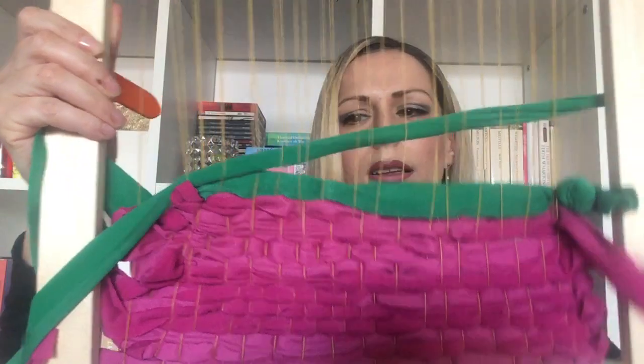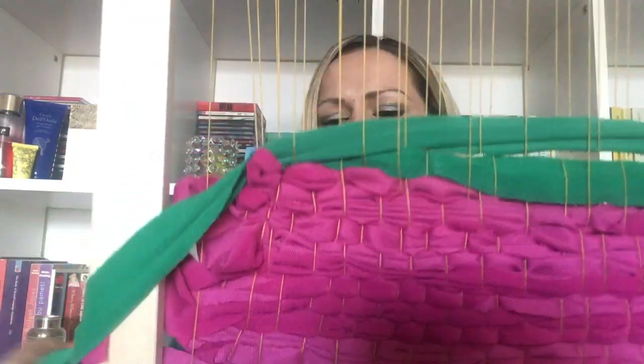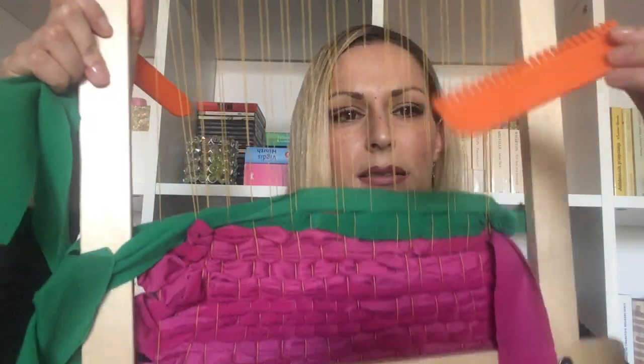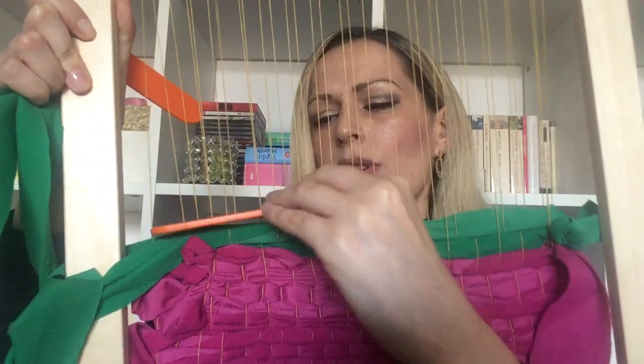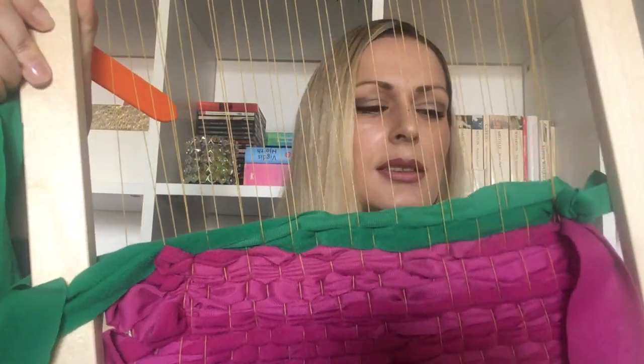So there is a lot of weft here. And then we have this little comb that functions as a reed to push the weft, or actually that is to make a pick and push it into the already woven construction. Okay. I'm not sure whether this has helped at all.